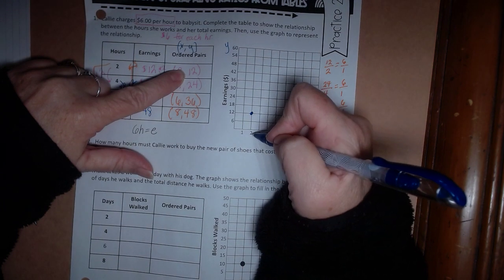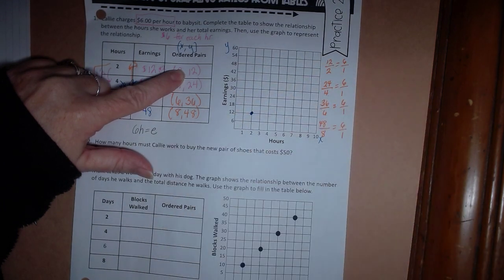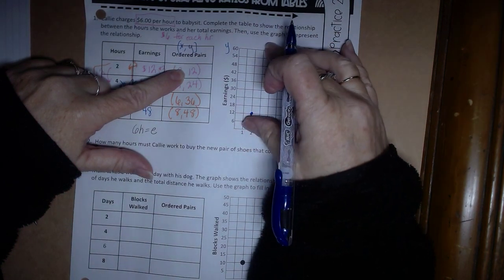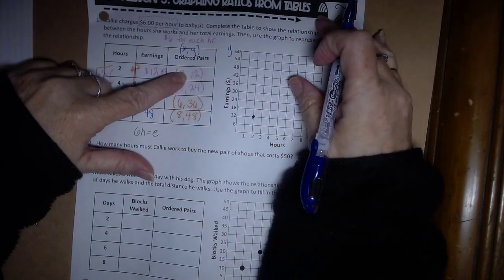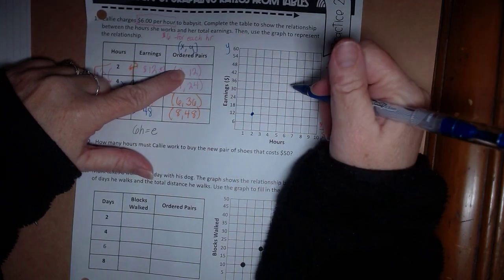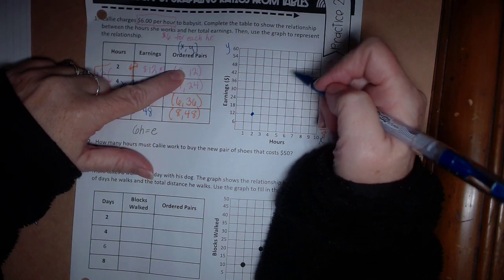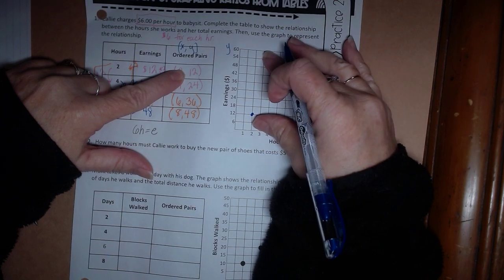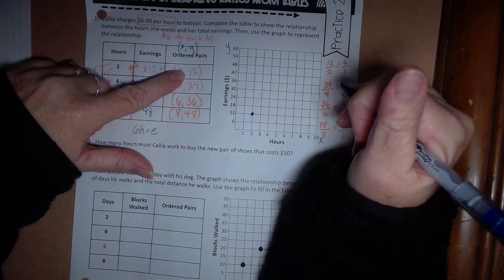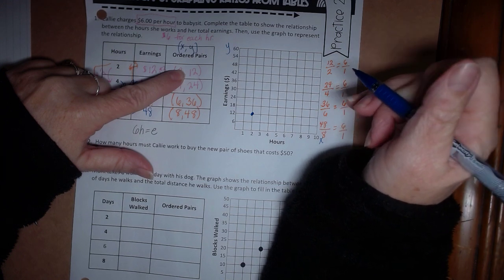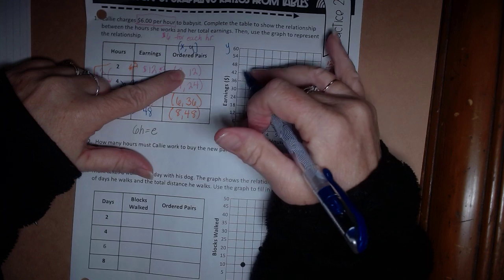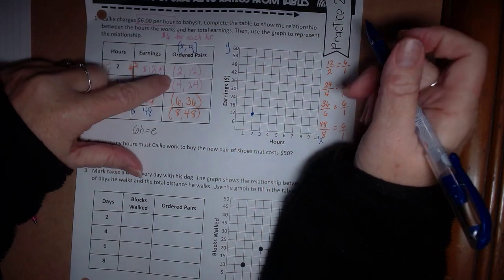I said left and right because we are going to extend the graphs into other what's called quadrants. So we will end up having some negative numbers. Right now we're only working in what is called quadrant 1, and we're only working with positive numbers. It'll probably be late January or February or so where we will go into some of the other quadrants.